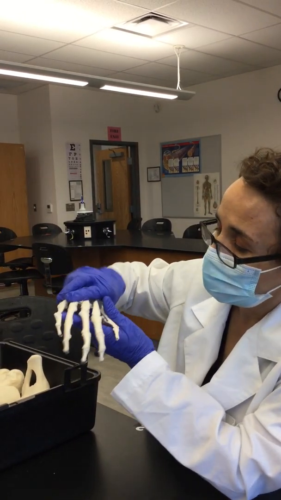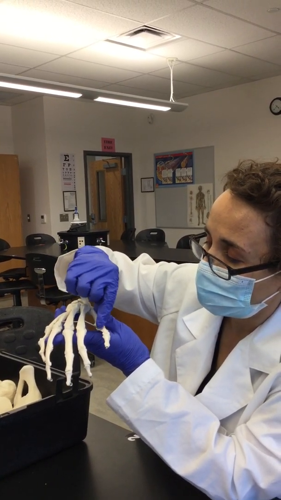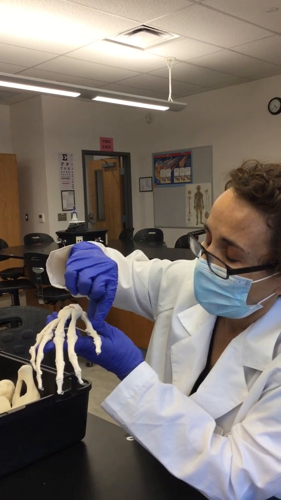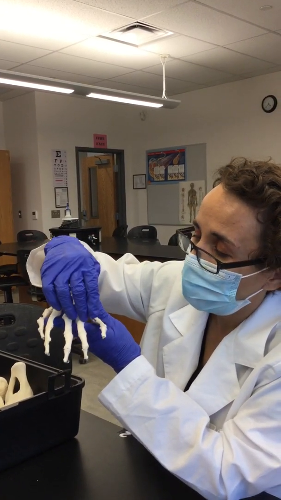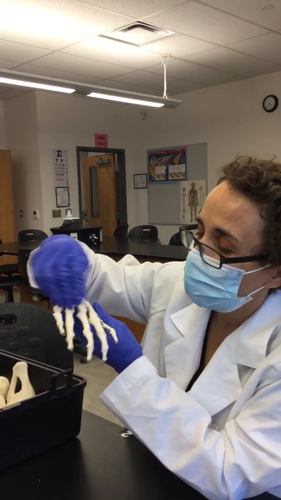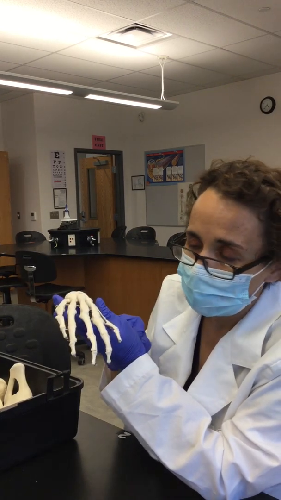And then here, for the pollex, we have only proximal and distal phalange. But for the rest, we have proximal, middle, or medial, and then distal phalanges.